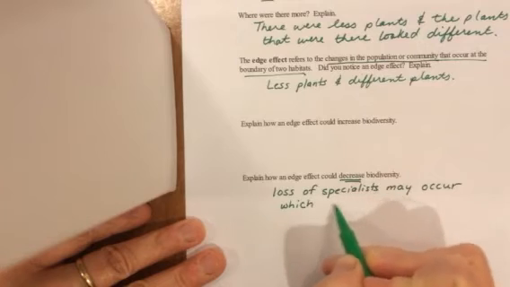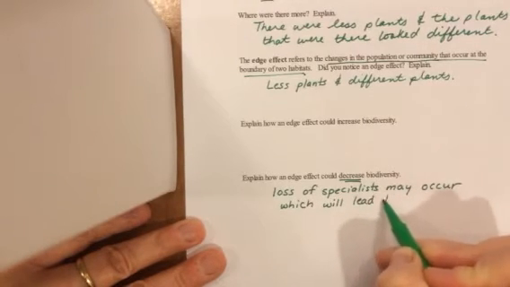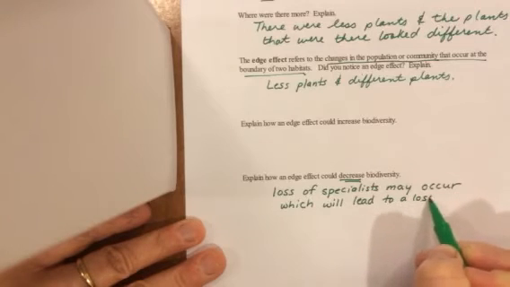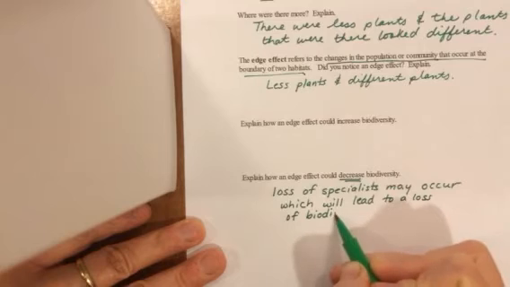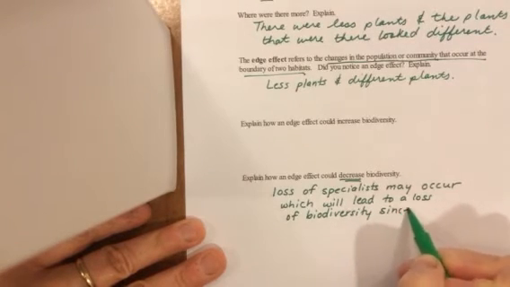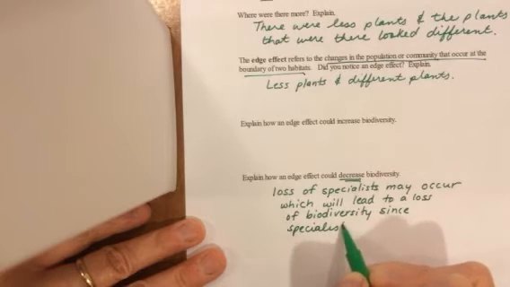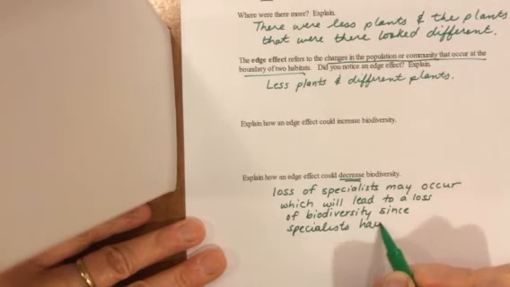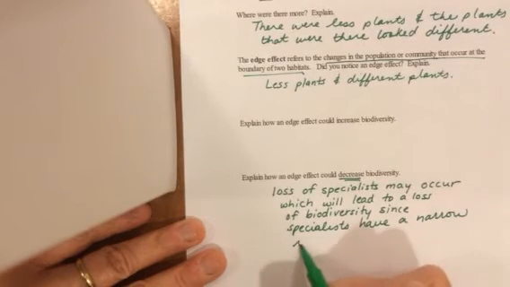which will lead to a loss of biodiversity, since specialists have a narrow range of tolerance.